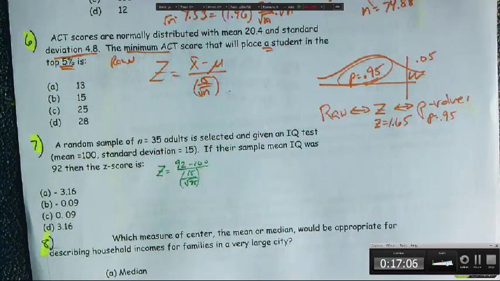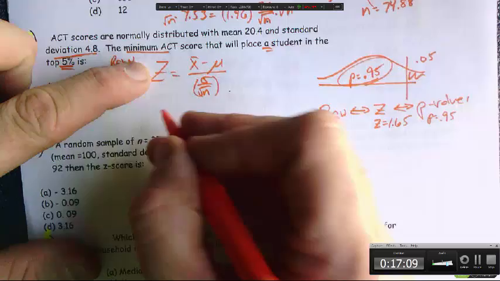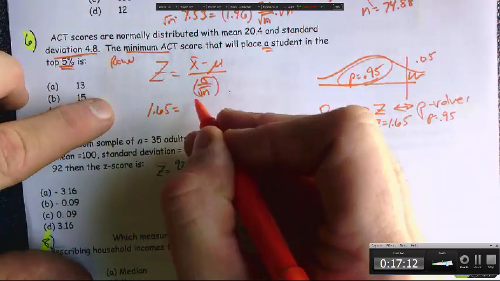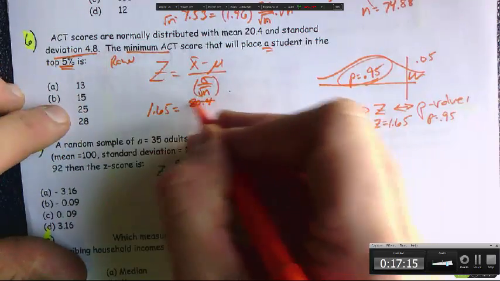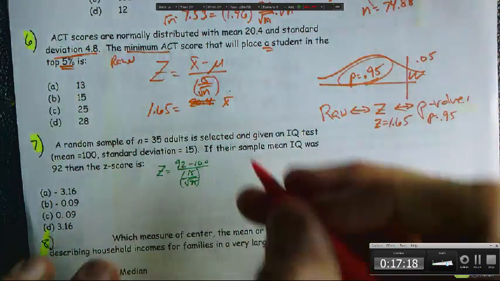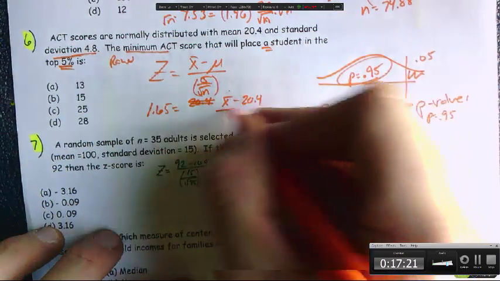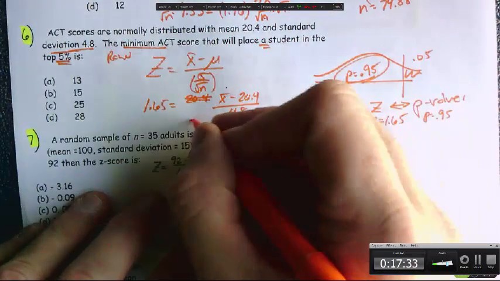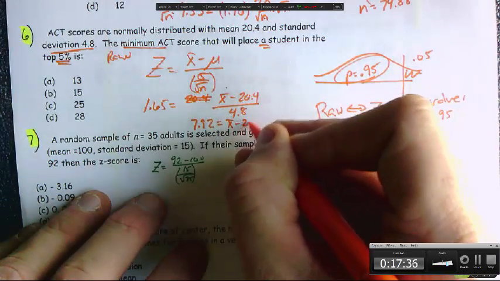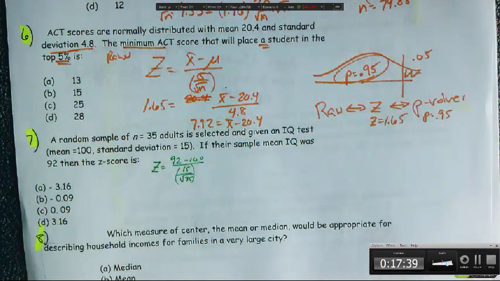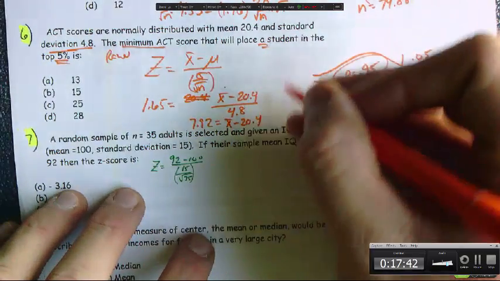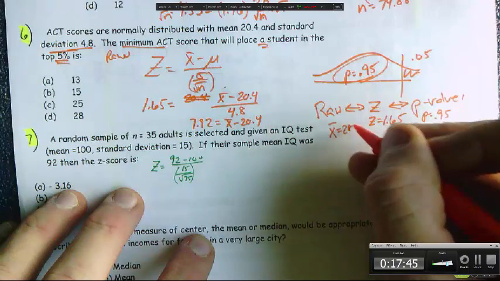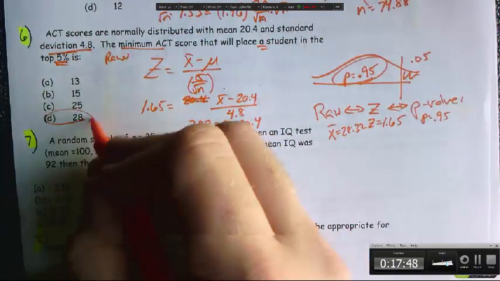So z is 1.65, and then to convert it to a raw score, we're going to use this formula. We know z is 1.65. We're trying to find that student's score, minus the mean of 24, over 4.8. It's a two-step equation. Times by 4.8 gives us 7.92 is equal to the data point minus 24. Adding 24 gives us x would equal 31.92. So the answer is D.